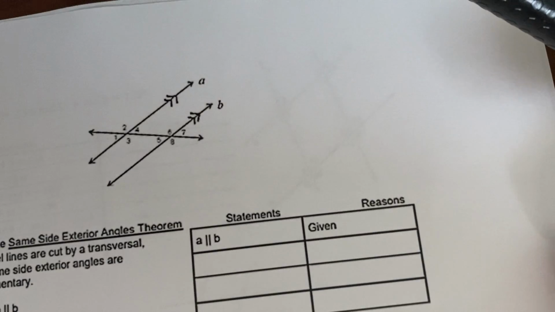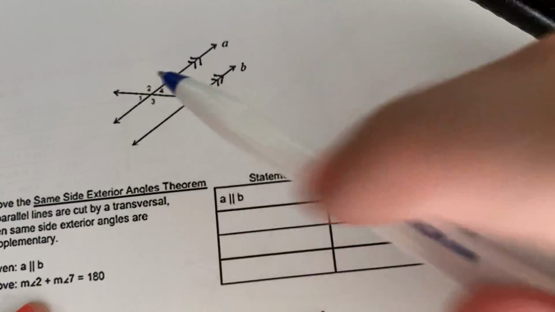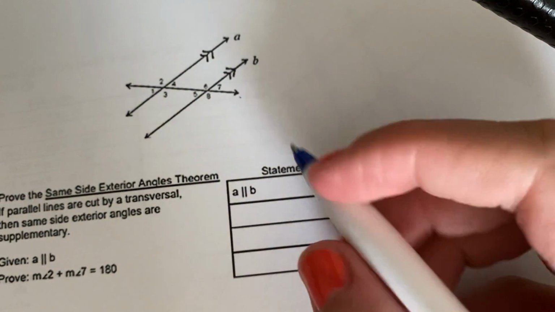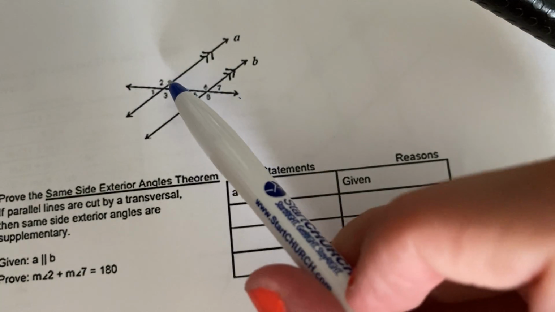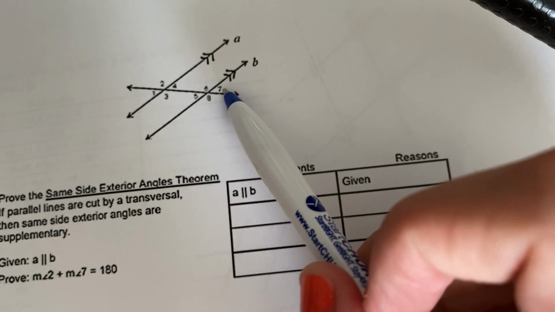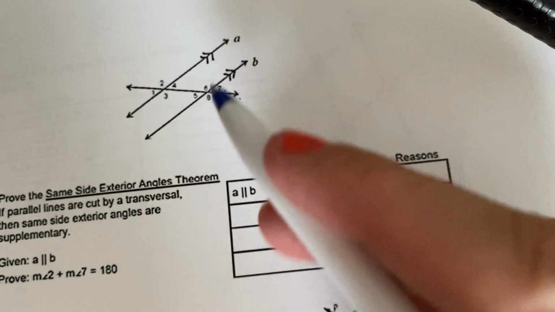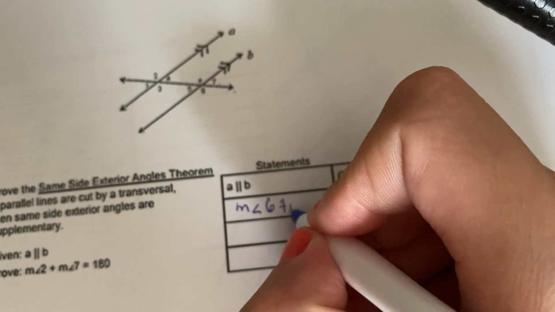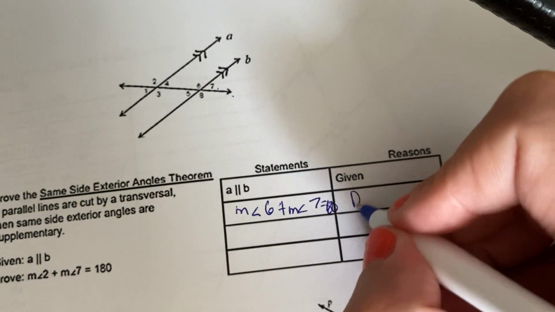Same thing, same side interior. We're trying to prove that angle 2 and angle 7 added together equal 180. So let's do this first. We're trying to relate 2 and 7. We know the measure of angle 6 plus the measure of angle 7 equals 180. So that's the definition of linear pair.